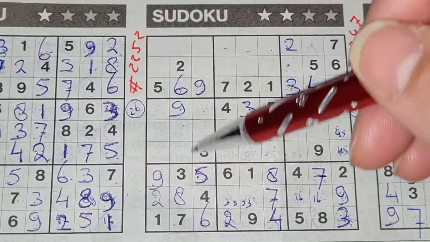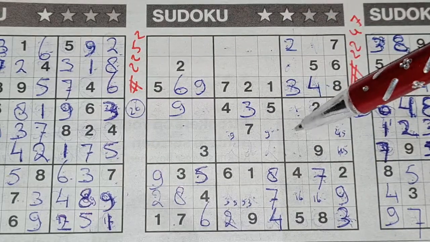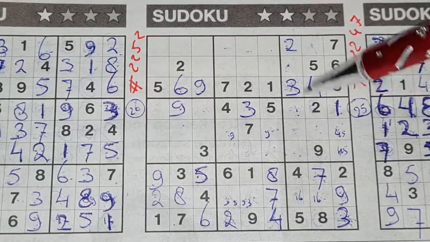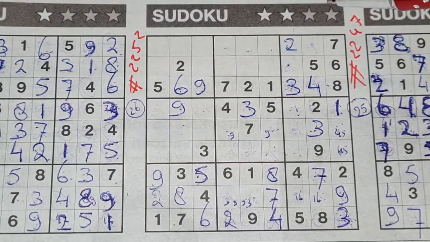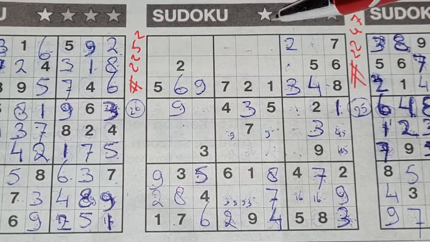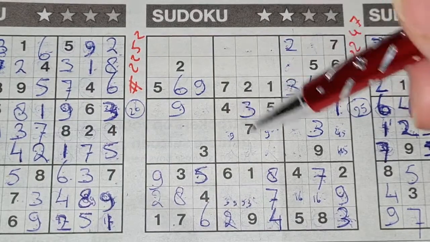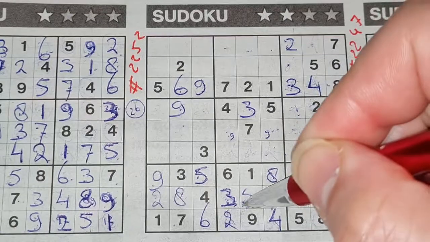3 in this row, 3 in that row. So in the row between, the middle row, the only two places for the 3 should be here or there. We see there 3, no 3 there, 3 should be here. Now we have a 3 here, so this cannot be 3 anymore. This should be the 3, and this should be a 5.